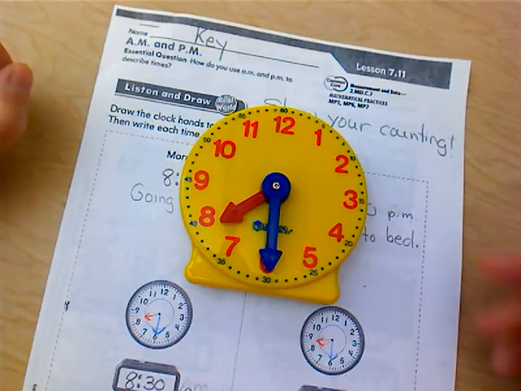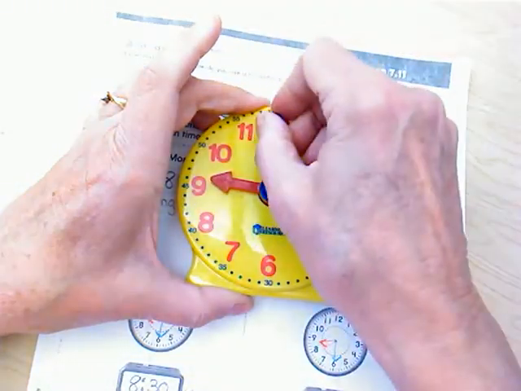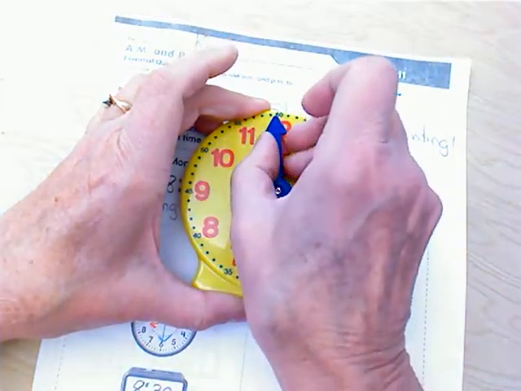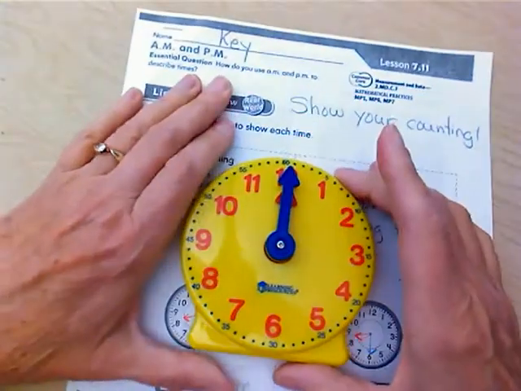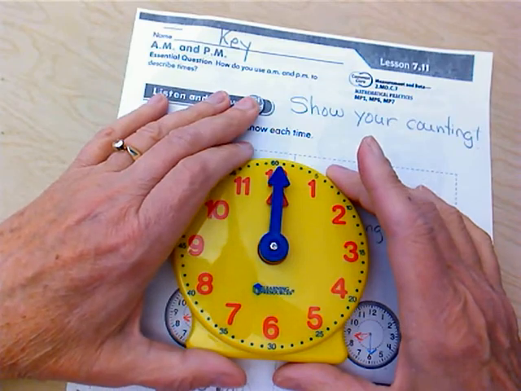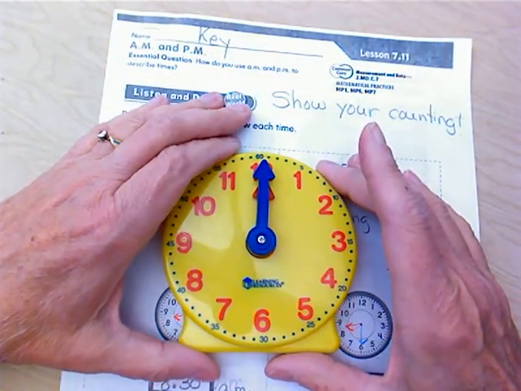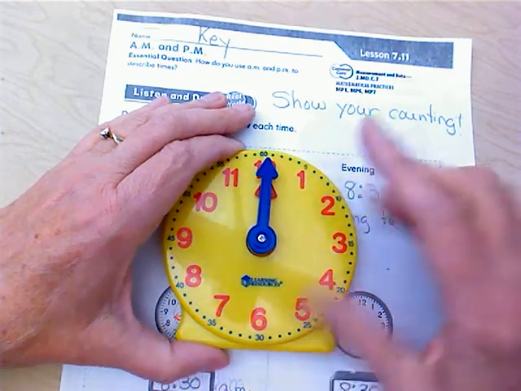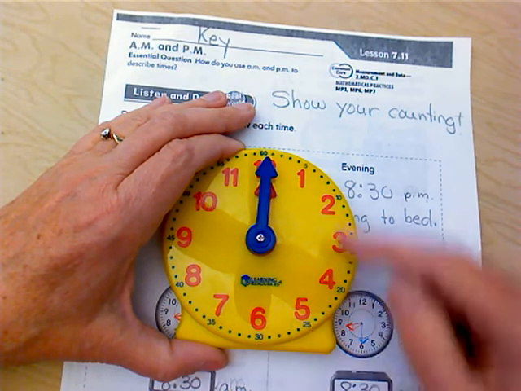So I'd like to go now and let's go to the 12 o'clock. If you've got your little clock with you, you might want to do this with me. So we're going to start this one at 12 o'clock midnight. Now at 12 o'clock midnight, you are probably in bed and you have been asleep for a long time, or at least you should be. So we're going to count around 12 hours and get to 12 o'clock noon. Are you ready? Here we go.